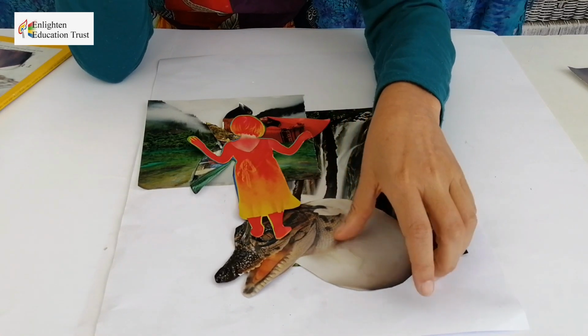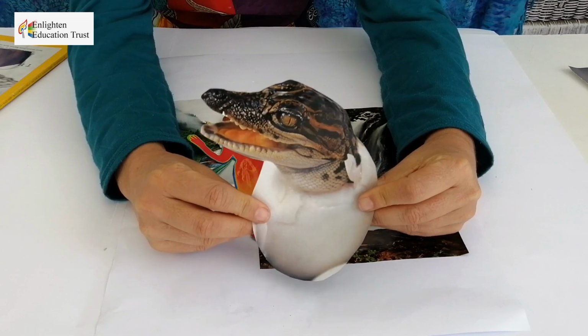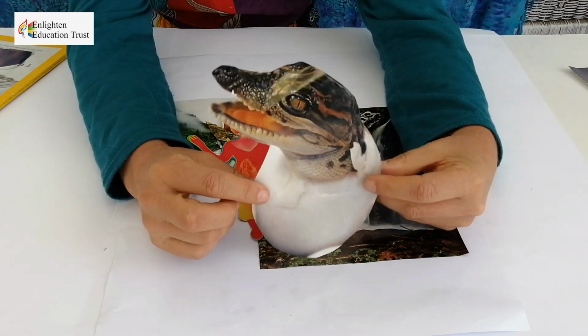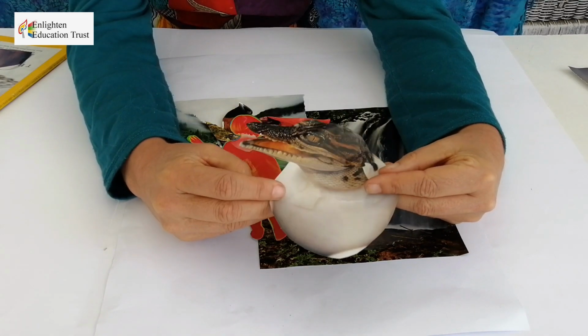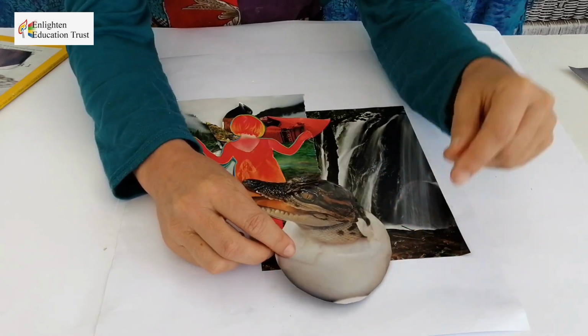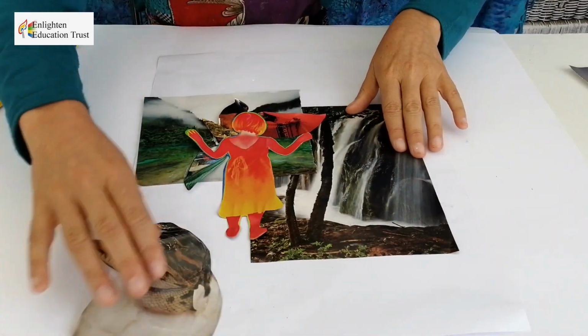Now, a symbol is something that has a deeper meaning. For example, here's a crocodile and an egg. That's what the photograph is of. But for one person, this could mean new life, reptilians and amphibians. For another person, that may mean danger. So it's important not to judge what the learner is choosing and not to judge the relationship that they use.